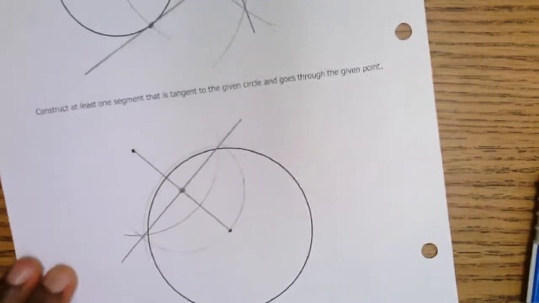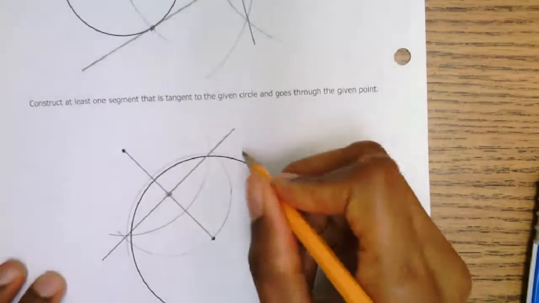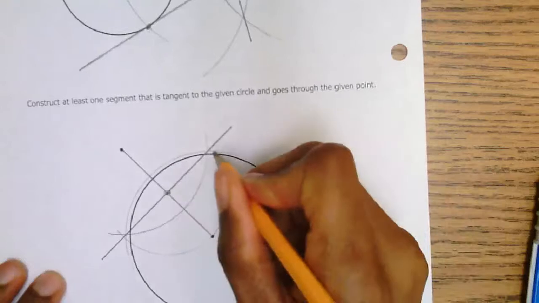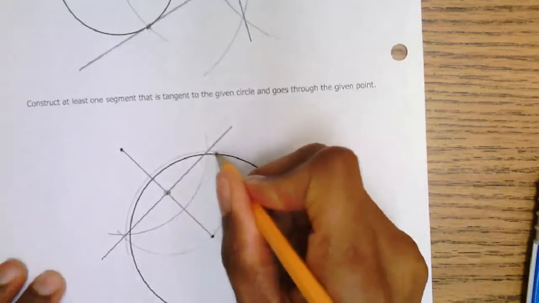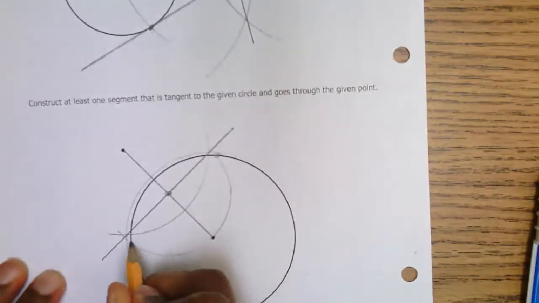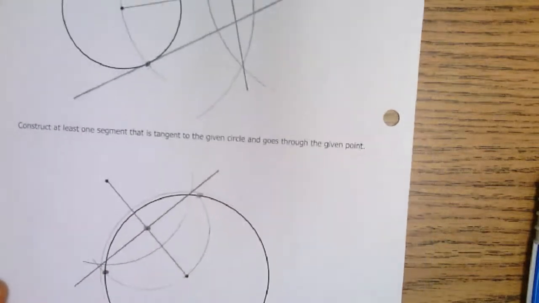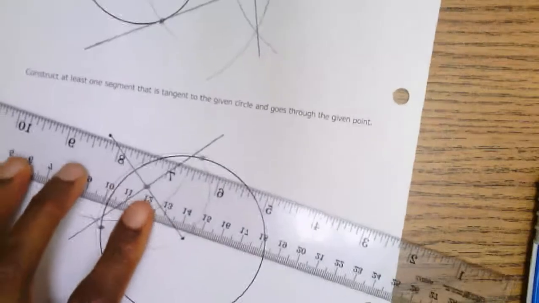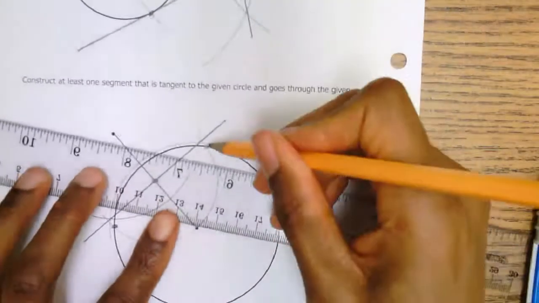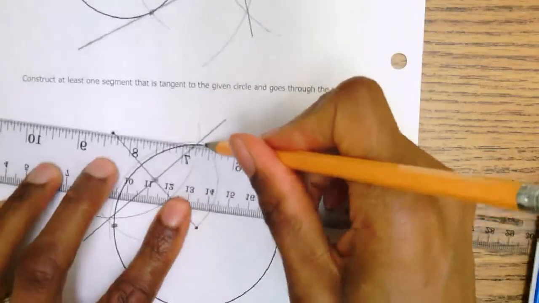Now, that arc that passes through the center of the circle has two intersection points. I can see that it intersects the circle right here, and it intersects the circle right here. Those two intersection points will be the points of tangency. So we can now go ahead and draw a tangent line through that point.